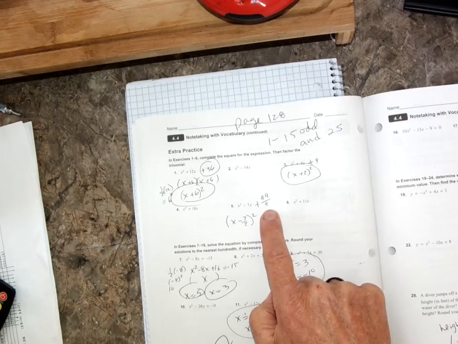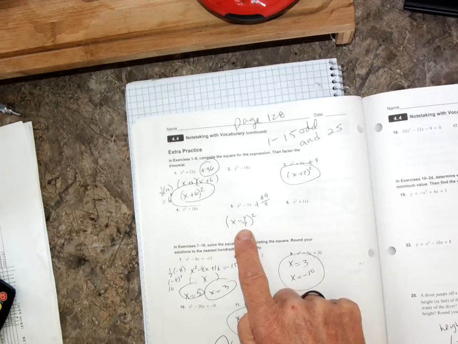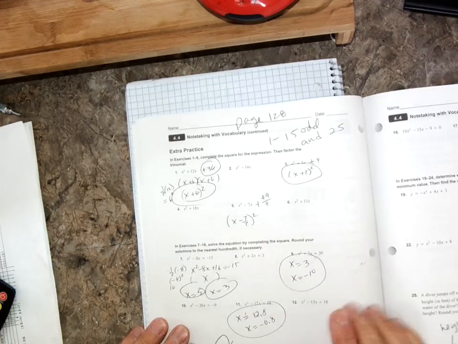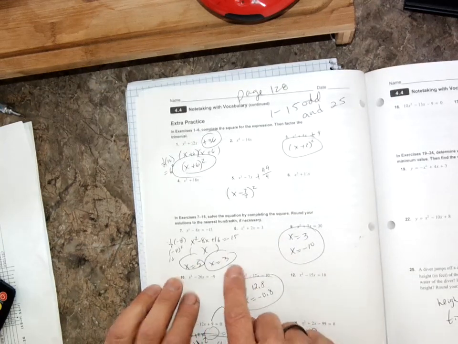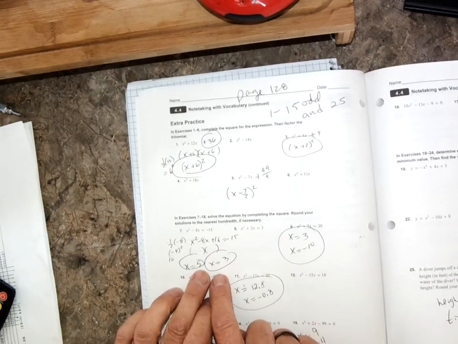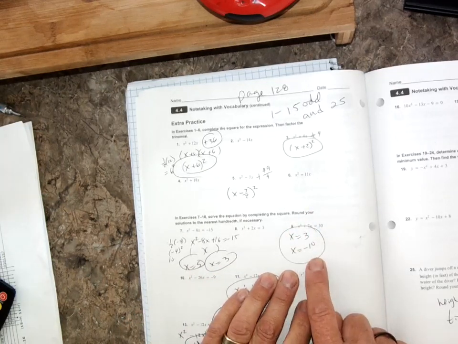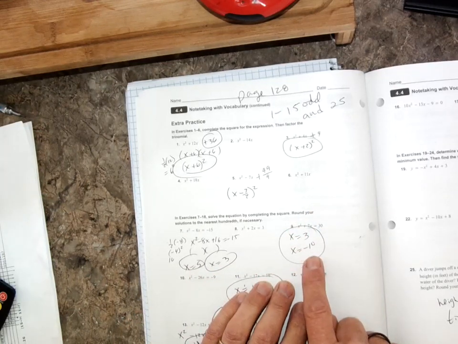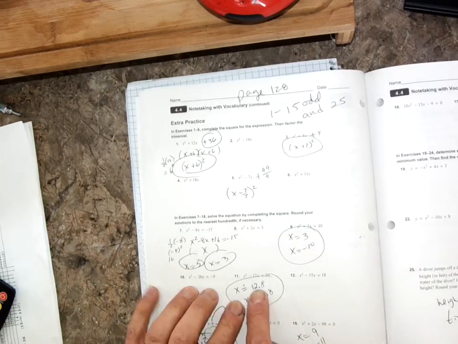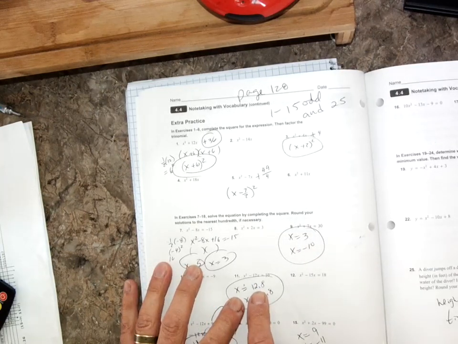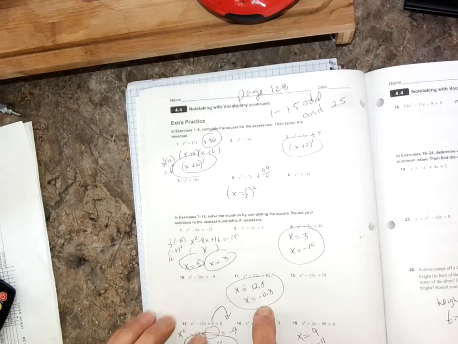The extra number is 49 fourths, and so then it factors into x minus 7 halves. Number 7, after you factor it and complete the square, you get answers of 5 and 3. Number 9, you get 3 and negative 7. Number 11, you get decimal answers because it doesn't work out real well: 12.8 and negative 0.8.